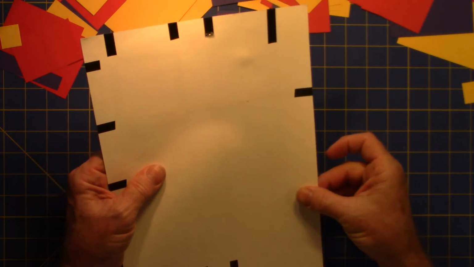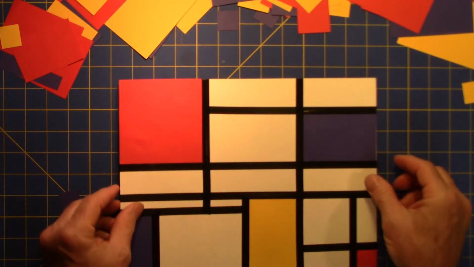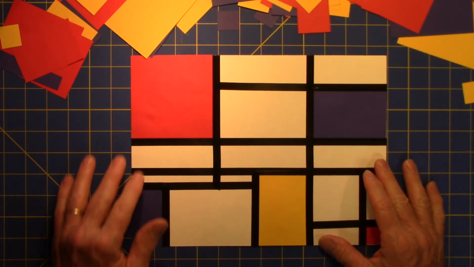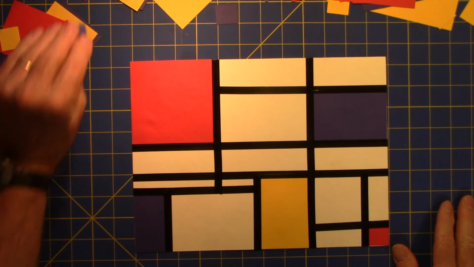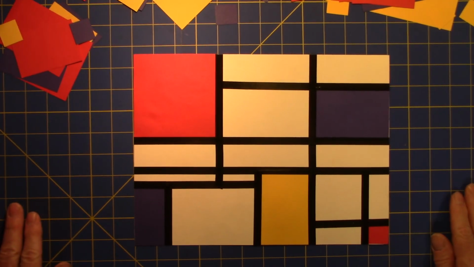Just like this. There. Now I have my very own Piet Mondrian. There you go. And there you have it.